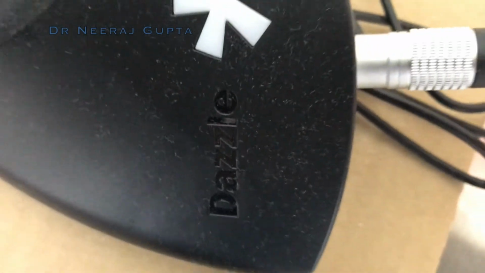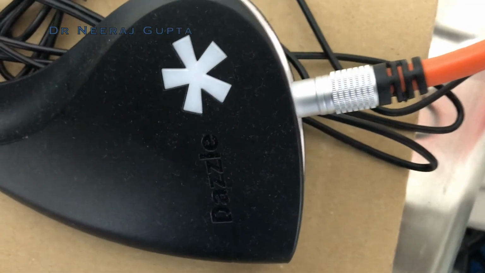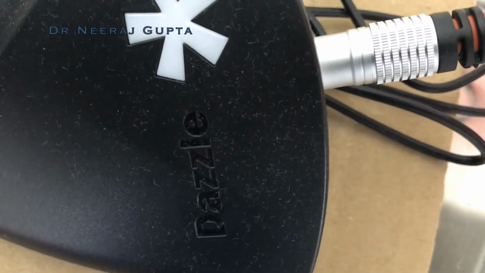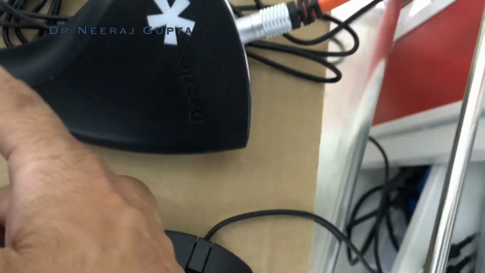And this is the cord which is coming from the camera and connecting to one system called Dazzle. This is one of the cards which will transmit the images or the video from the camera directly into your computer. You can see here the computer, and then we can take the images and record them on the system, the software which is provided along with the hardware.